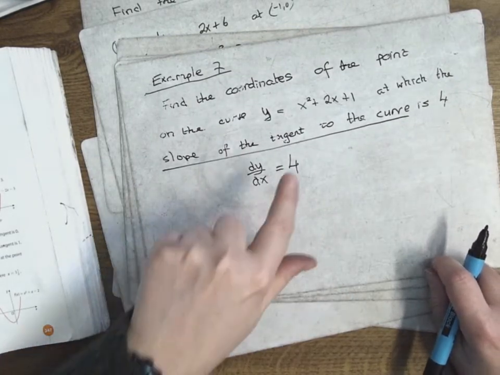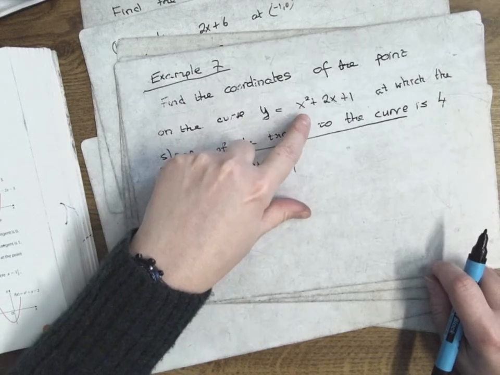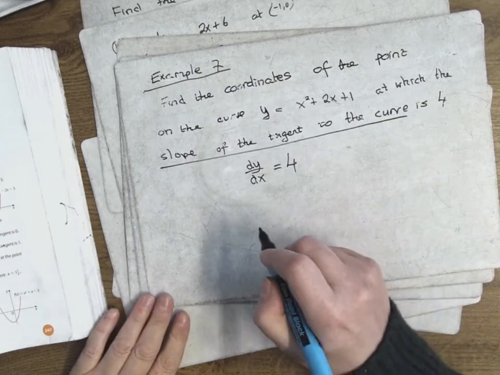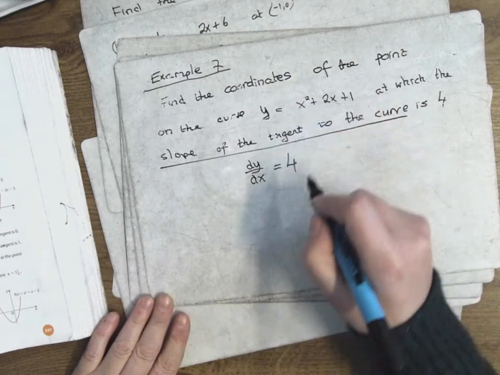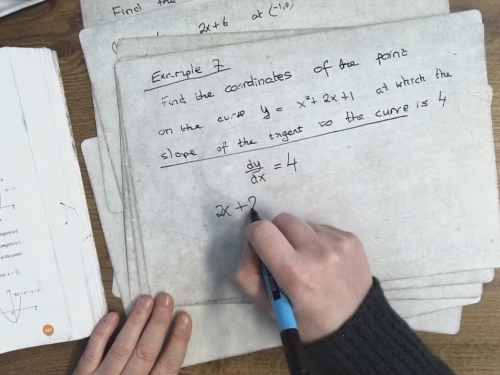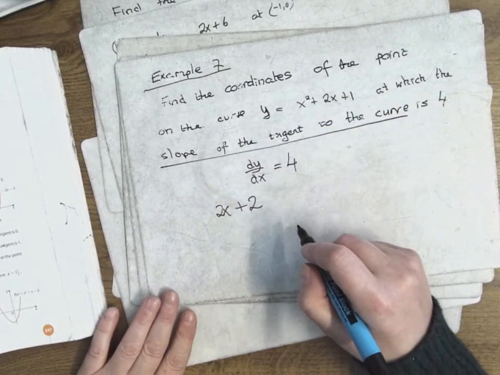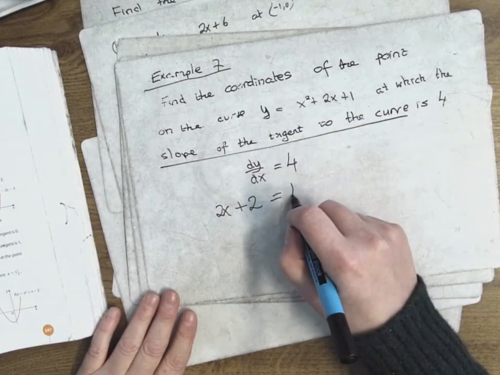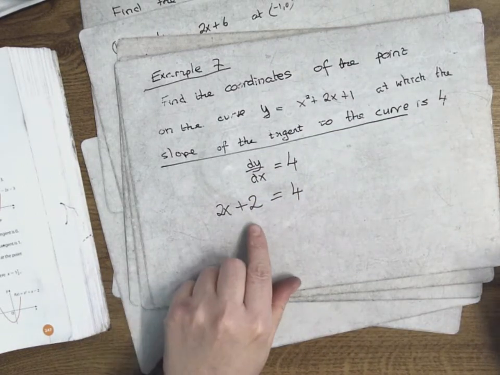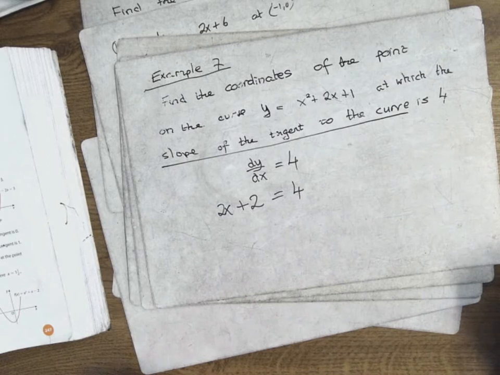Now I can get dy dx because I have the curve. So what is dy dx? When you differentiate this, what do you get? 2x plus 2, yeah. So when I differentiate, I get 2x plus 2. But I know I'm going to fill in something for x. What I'm going to fill in for x, they didn't tell me. But I know when I fill it in, I get 4.